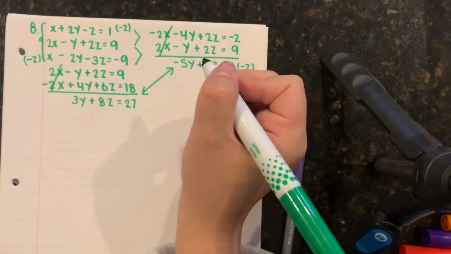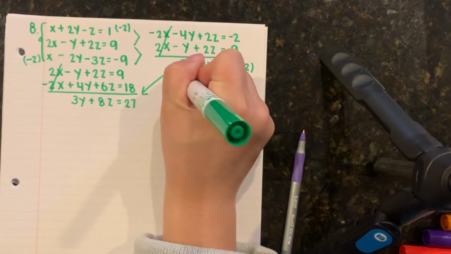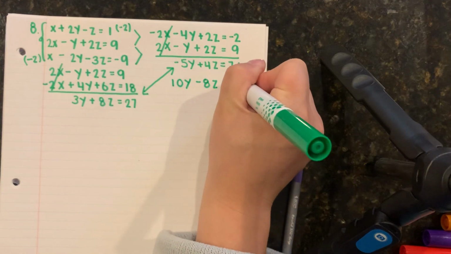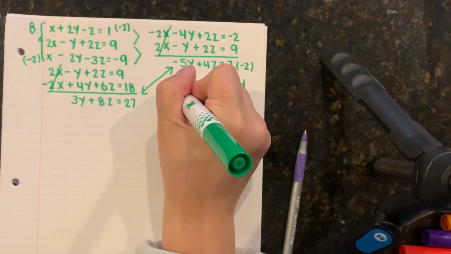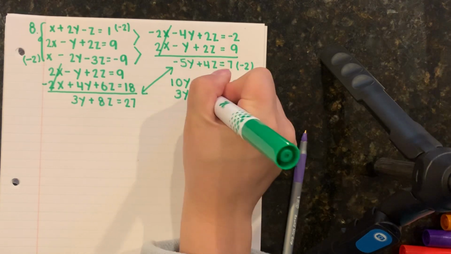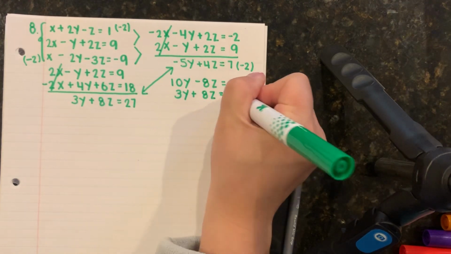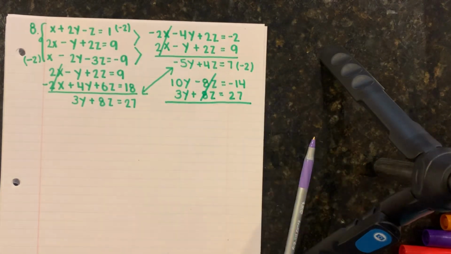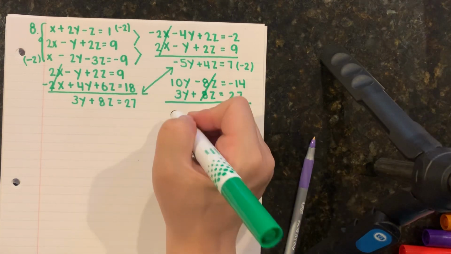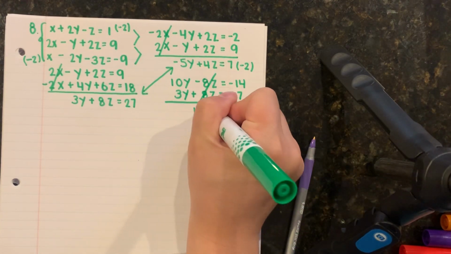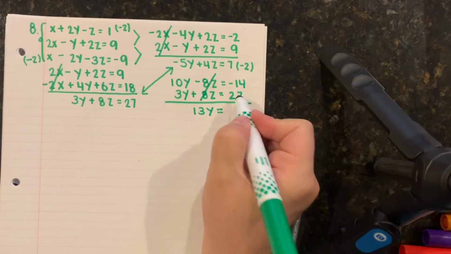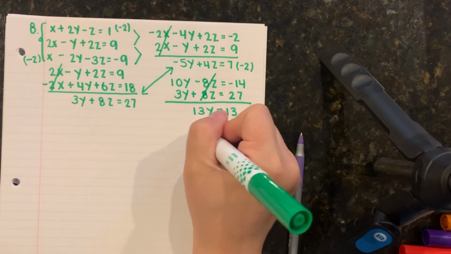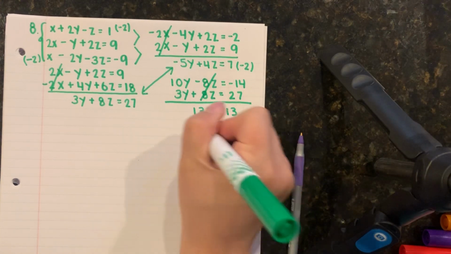So when I multiply that by -2, this would give me positive 10y minus 8z is equal to -14. And we're adding that to 3y plus 8z is equal to 27. So the z's are going to cancel. When you add the y's together, you're going to get 13y is equal to 27 minus 14, which is also 13. So now you know that y is going to be equal to 1.